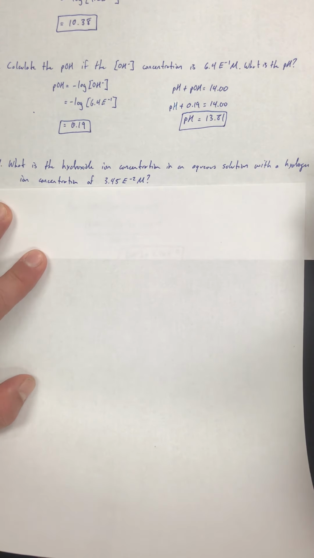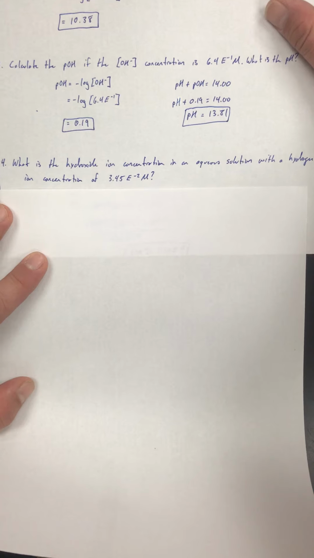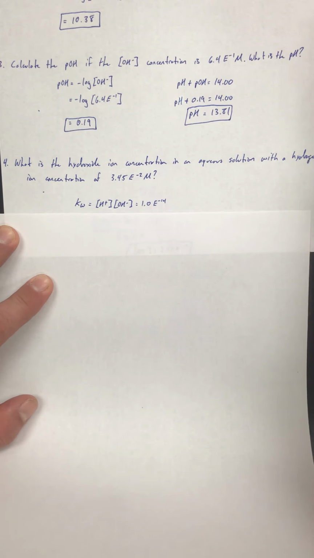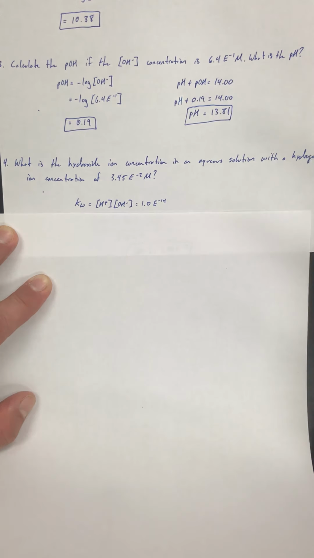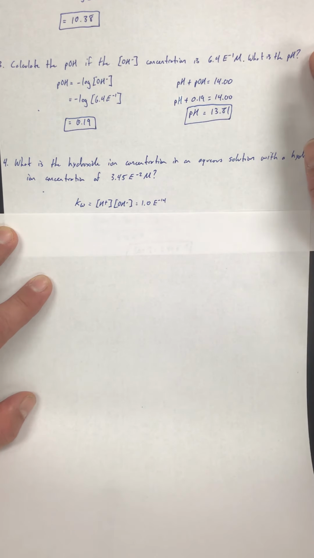Last quick example I'll do with you is, what is the hydroxide ion concentration in an aqueous solution with a hydrogen ion concentration of 3.45 times 10 to the negative 2? For that one, we will use a formula of Kw, which is the equilibrium constant expression for water, the ionization constant. We might talk more about this, but not in great extent because of the circumstances we find ourselves in. You'll have a very short equilibrium assignment in the coming weeks, but for right now, all you need to know is that Kw is equal to the hydrogen ion concentration multiplied by the hydroxide ion concentration, and that will be equal to 1.0 times 10 to the negative 14. So it's just algebra, basically.